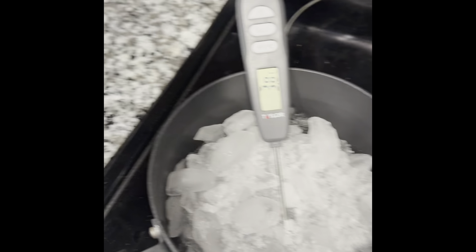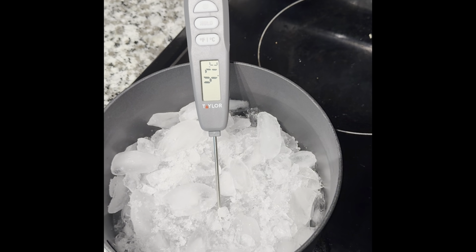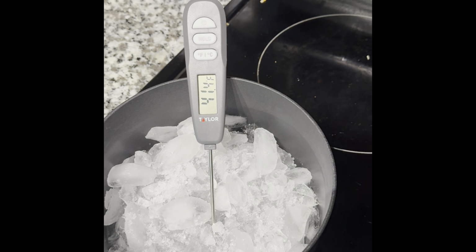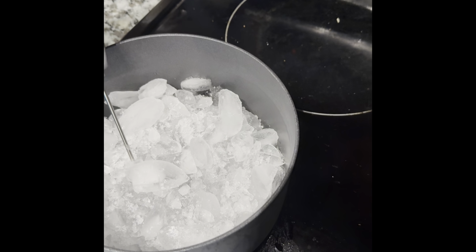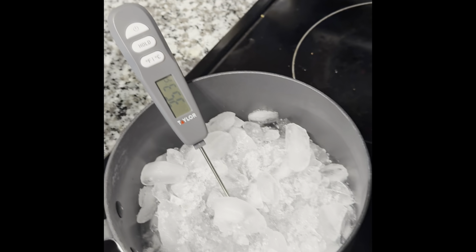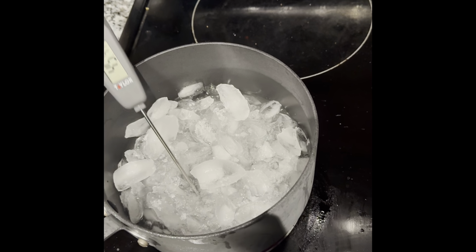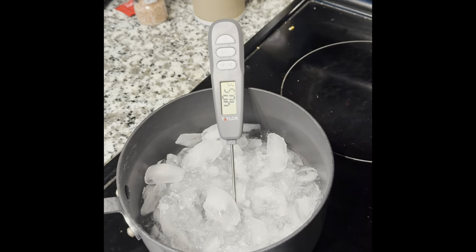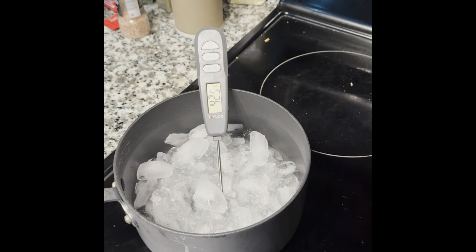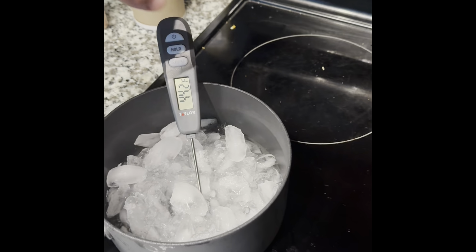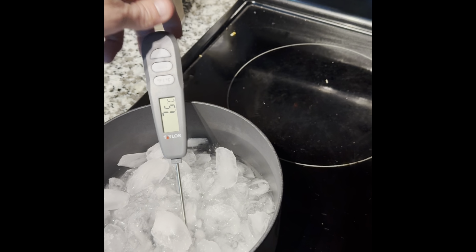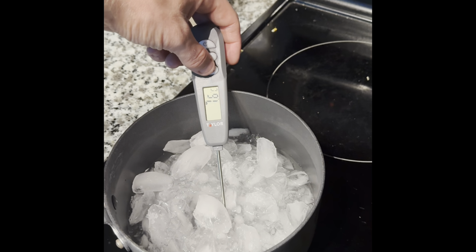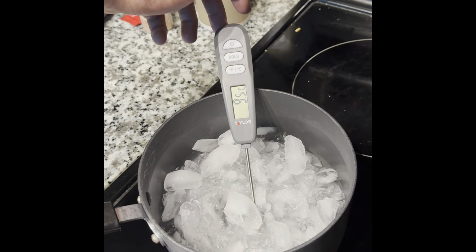This is a minute and a half, so it's definitely rising. It's still ice though, and that'll be the same. So I'm gonna move this around a little bit. Now we're at 2 minutes, and right now we are at 43 degrees, 44, 45, climbing. Yeah, so it's definitely climbing there.